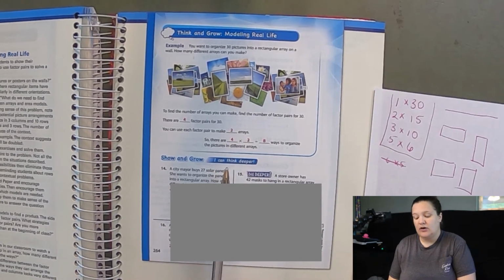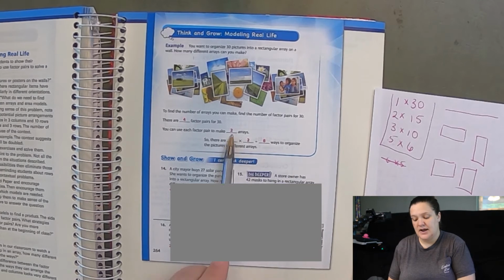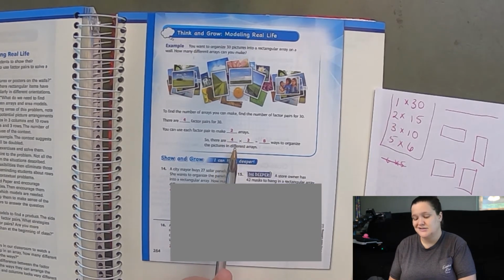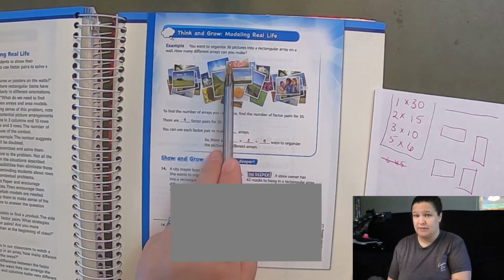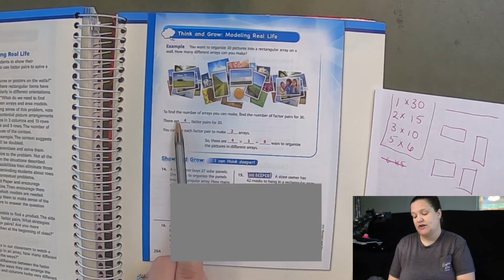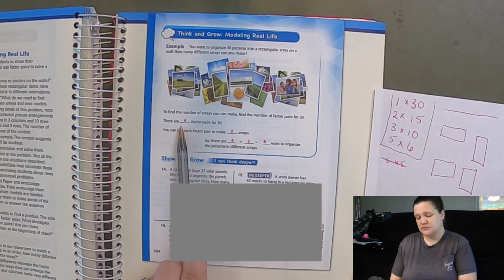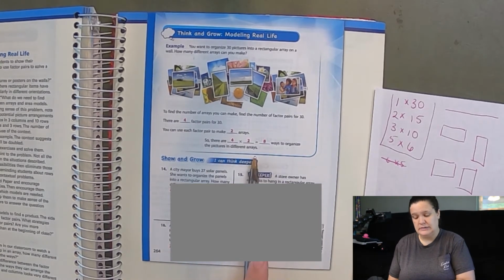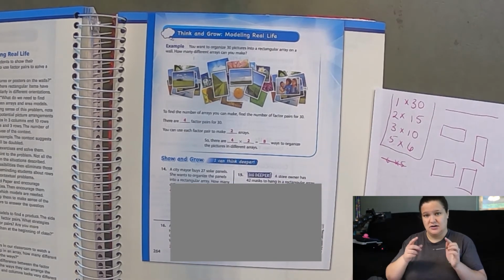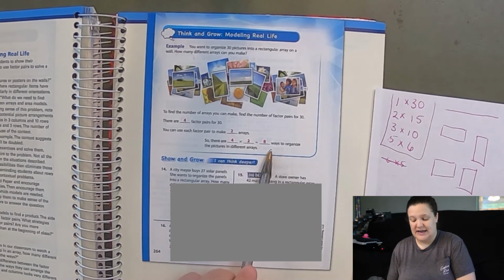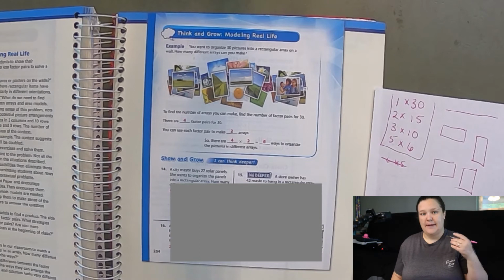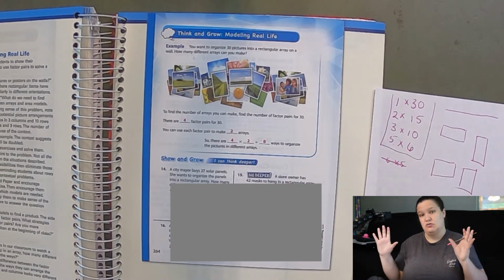So then we're going to take the number of factor pairs times the number of arrays it can make, because it wants to know how many different arrays can you make. So you take the number of factor pairs times 2, because each factor pair can make 2 different arrays. So 4 times 2 is 8. So there are 8 different ways that you could arrange 30 pictures in arrays on your wall.